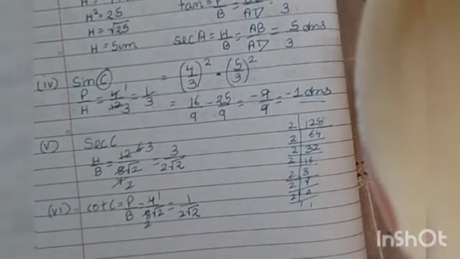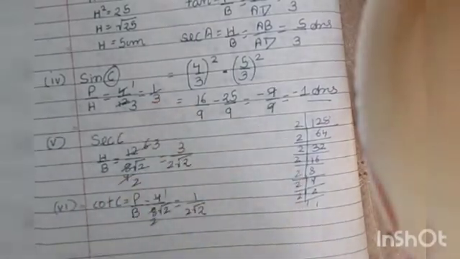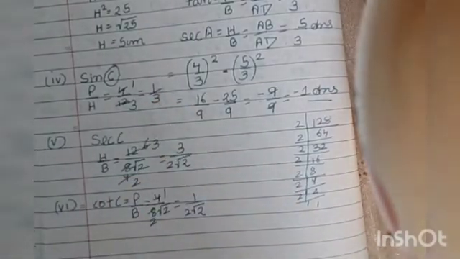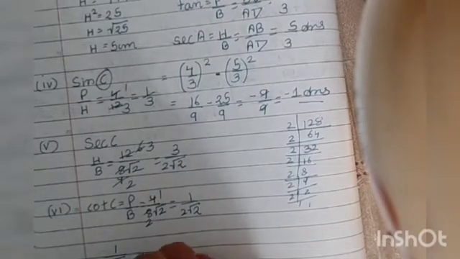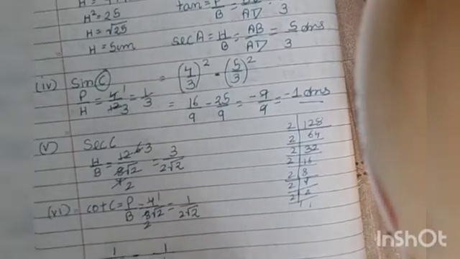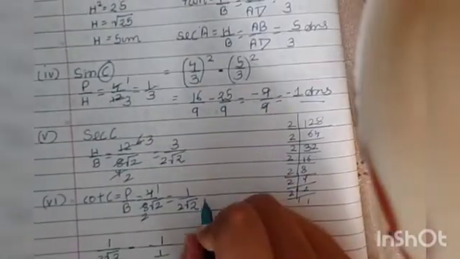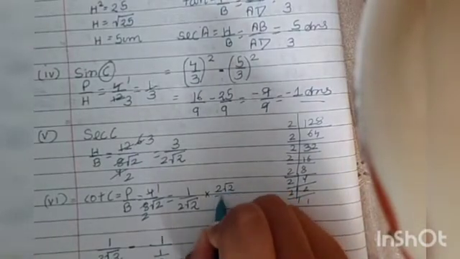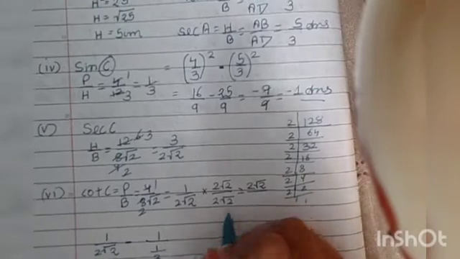And our sine square C we know, it is given over here. So what they have said is cot square C minus 1 upon 3, so let's rationalize it. 1 upon 2 root 2 multiplied by 2 root 2 gives root 2 upon 4.